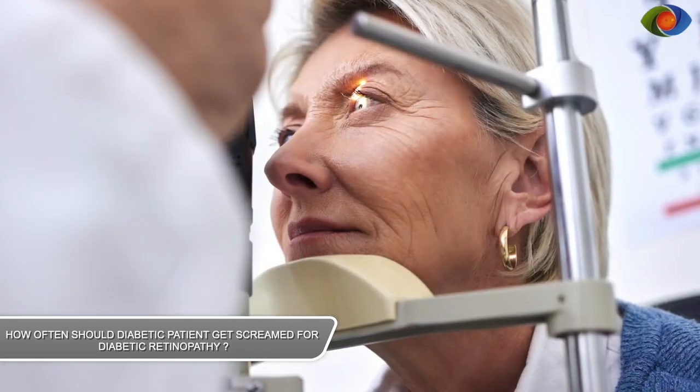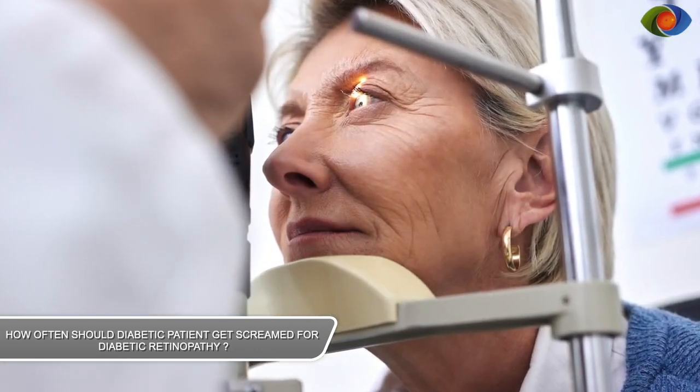So the dictum is all diabetic patients should be screened by a dilated eye examination or a retinal examination once in every year. Beyond that, once you have a diagnosis of diabetic retinopathy, depending on the stage of your disease, you will be told to screen at various intervals. For mild and moderate, we will ask a 6-monthly screening. For severe, very severe, you may require further tests. But otherwise, bottom line is every diabetic patient, screen your eyes with a dilated eye examination every year.